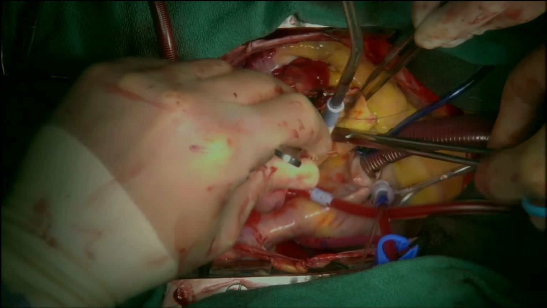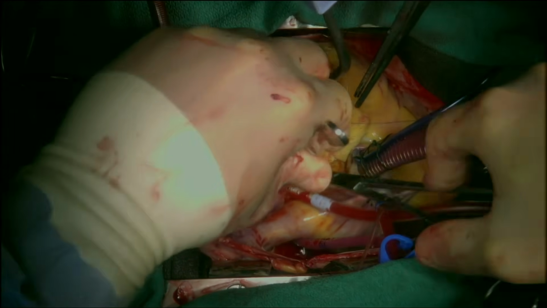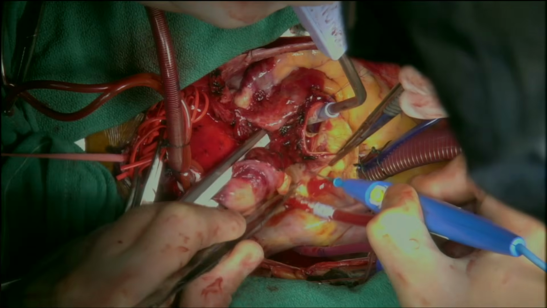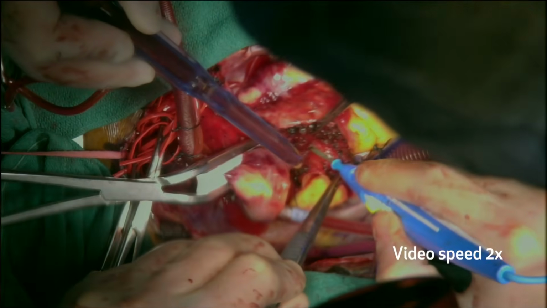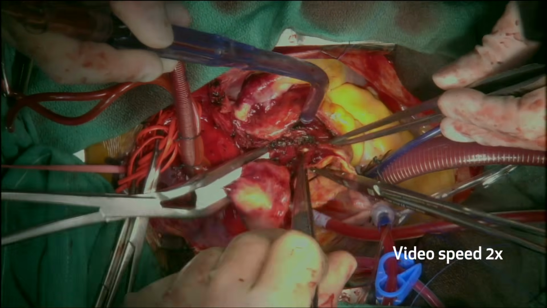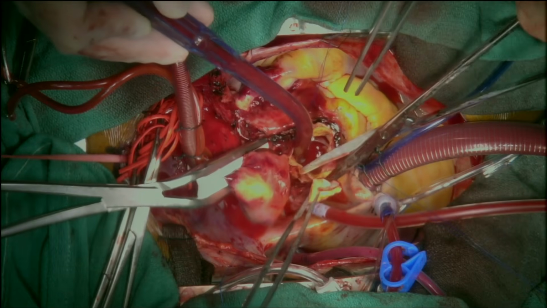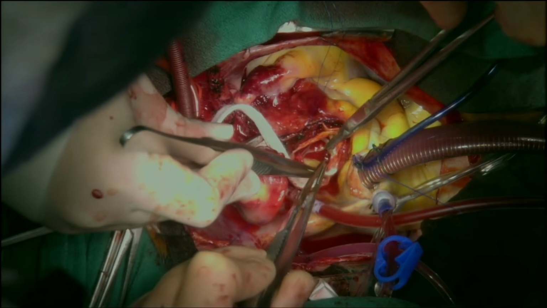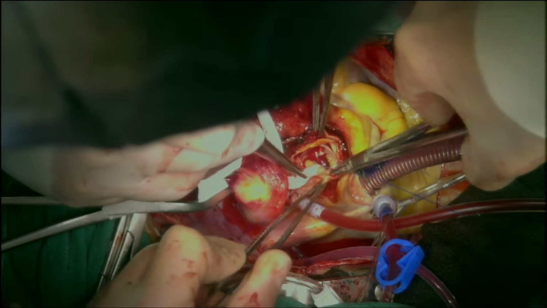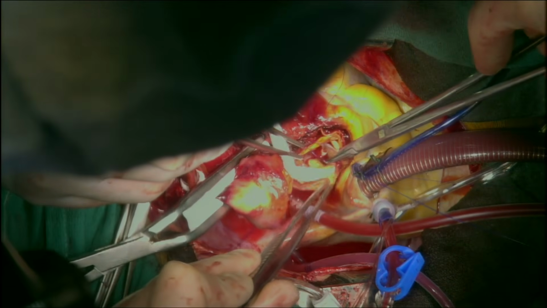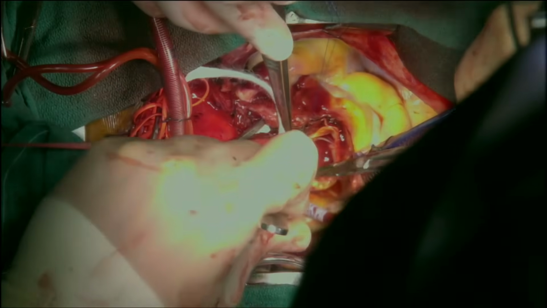Pledgeted Prolene sutures were used to resuspend the commissures. The root was further dissected circumferentially. The aorta was further transected down to the level of the sinotubular junction. There was extension of the dissection to all 3 sinuses without involvement of the coronary ostia. The root tissue quality was appropriate. The aortic valve was tri-leaflet. The leaflets appeared grossly normal without significant thickening or calcification.